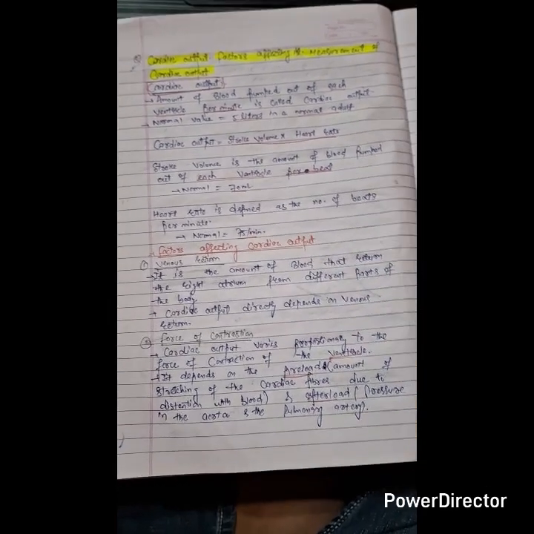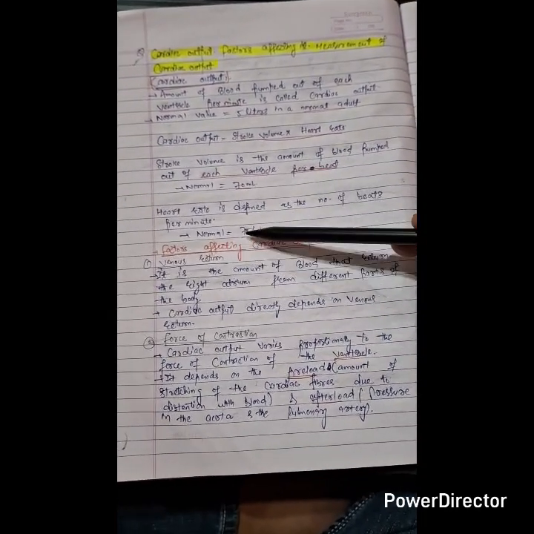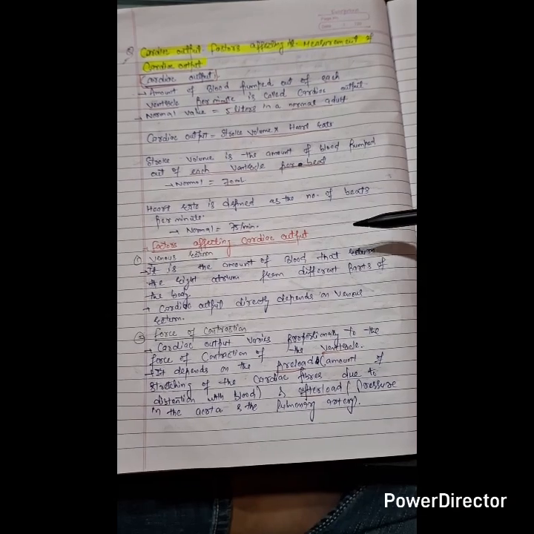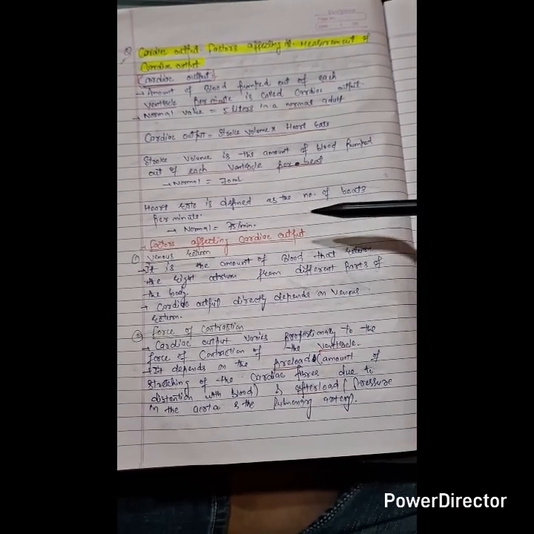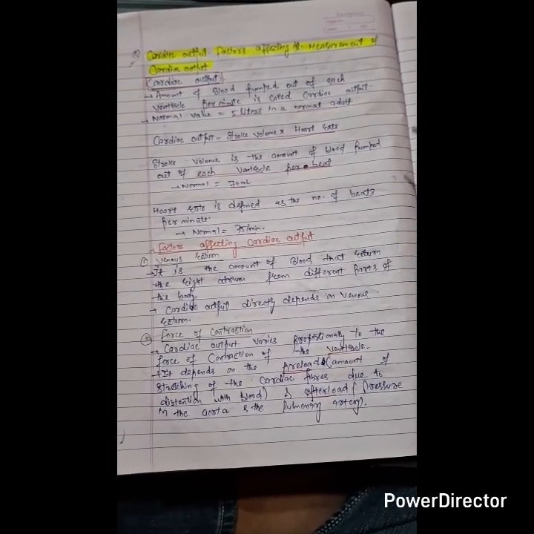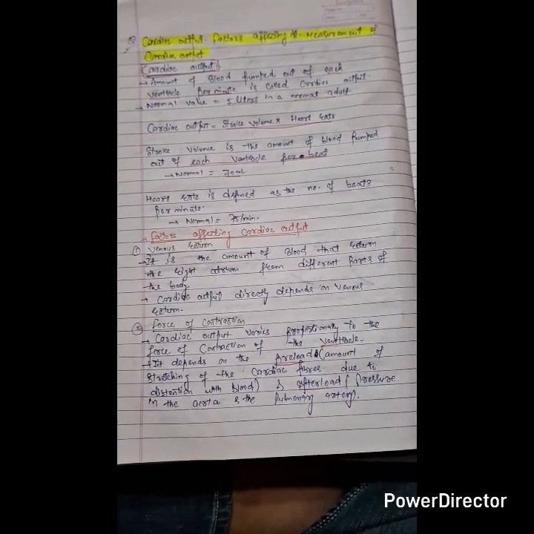Now we will see the factors affecting cardiac output. So first is the venous return. It's the amount of blood that returns to the right atrium from different parts of the body. Cardiac output directly depends on venous return. So the more the venous return, the more the cardiac output.